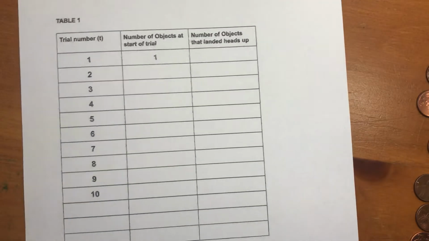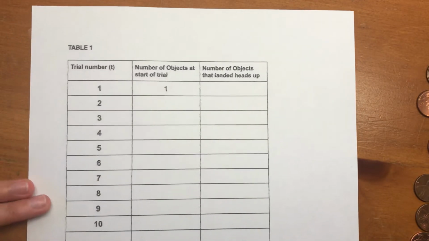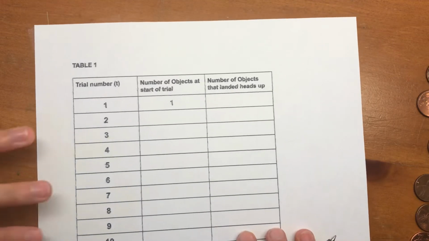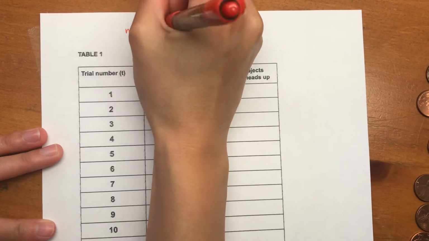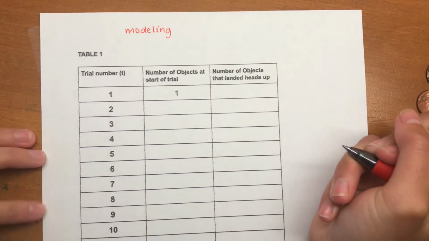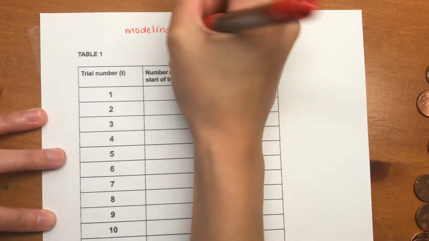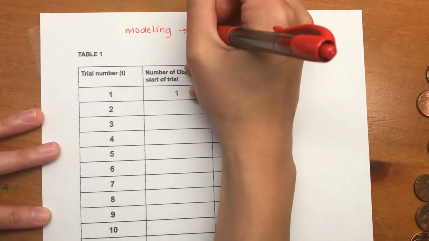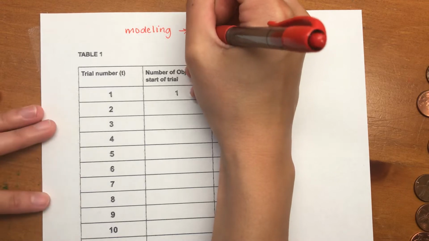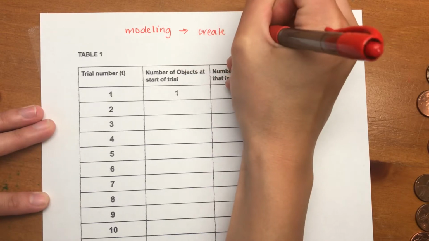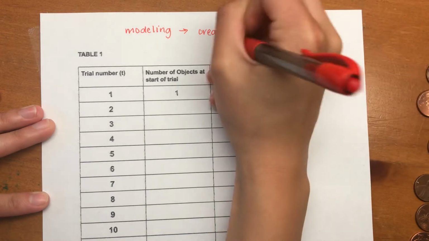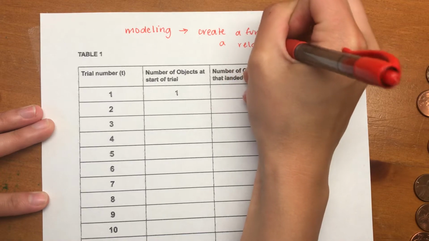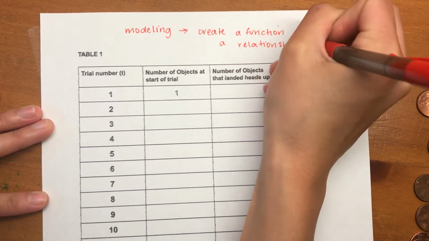Now, you have the option to collect your own data, or you can just watch this video and see how I'm collecting data. And the whole purpose of this is to do some mathematical modeling. So this is what real mathematicians do to try to find relationships between data. So you're creating a function that models or represents a relationship. And that's what mathematicians do. So you're going to be acting like real mathematicians today, because you are.